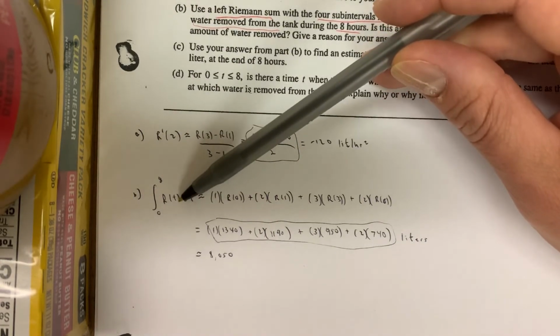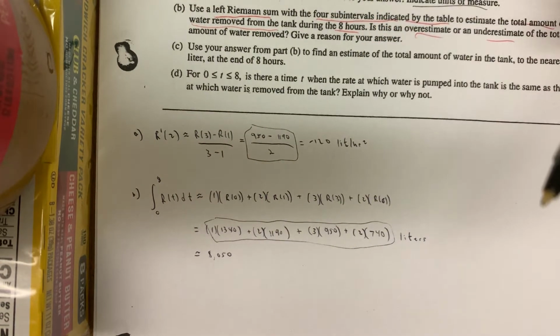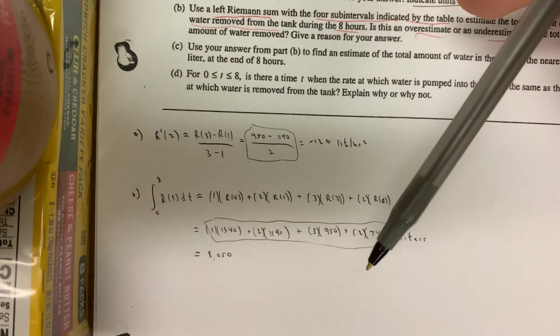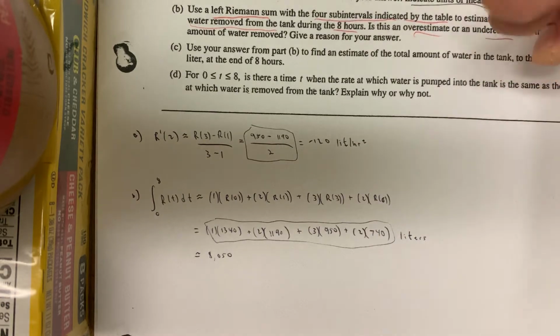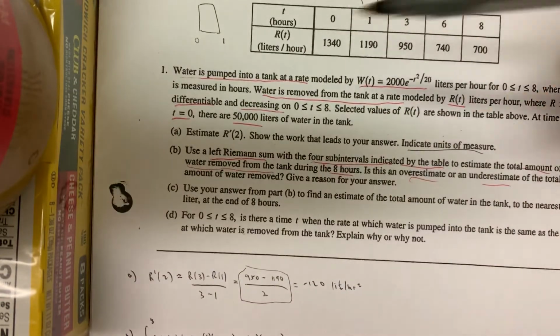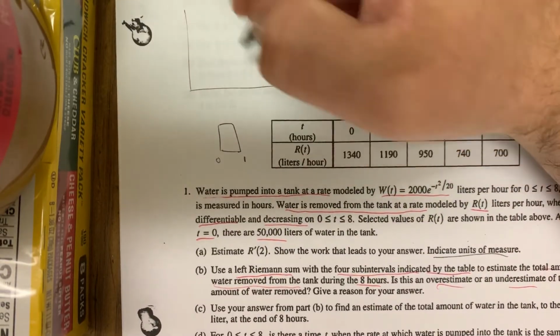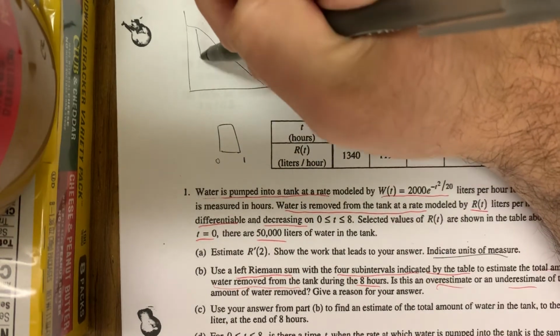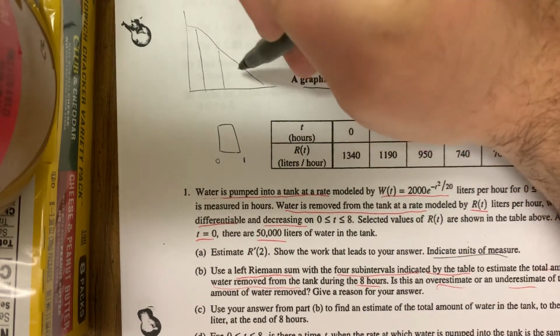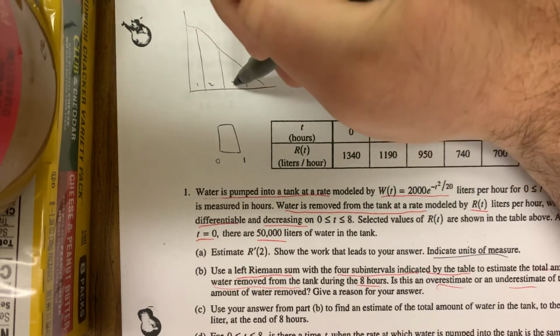Remember, Riemann sums, to know if they're overestimates or underestimates, you got to think about increasing and decreasing. Just like trapezoidal sums, to know if they're underestimates or overestimates, you got to think about concave up or concave down. So this thing right here, they tell you that r is always decreasing, right? They tell you it's a decreasing function. Just imagine you got any decreasing function. Maybe it looks something like that. Set up a few rectangles. Hey, I know there's supposed to be 4 here, so if you want to draw those 3 lines in to get 4 rectangles, be my guest.